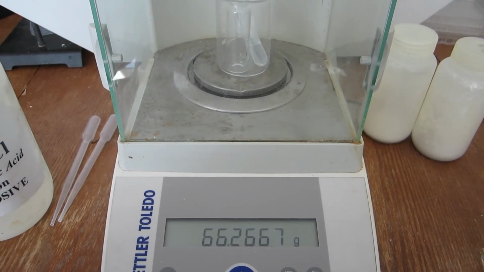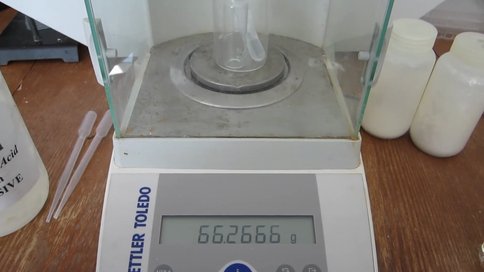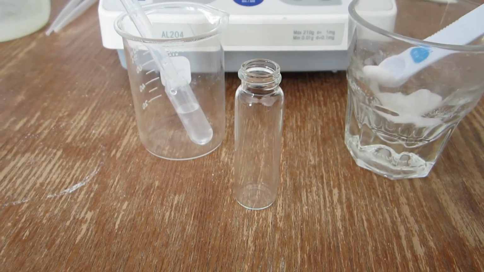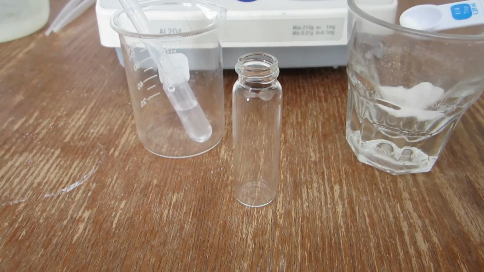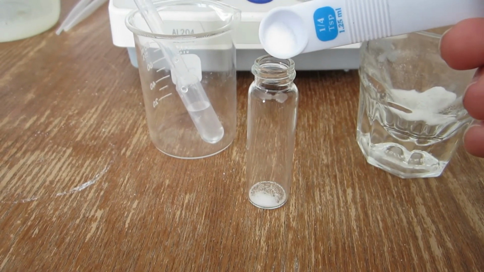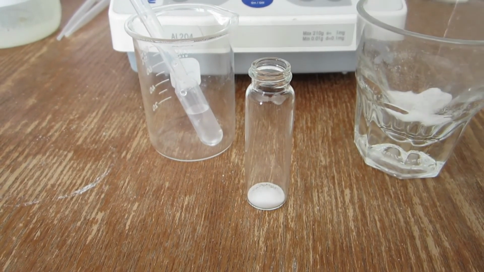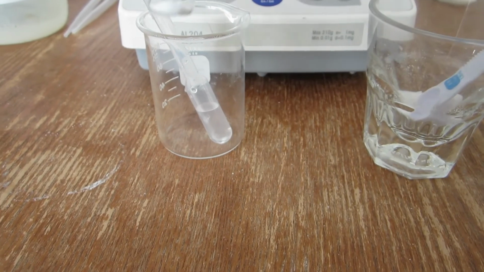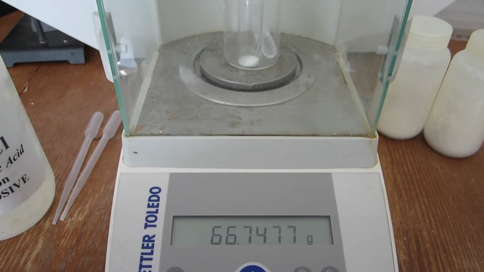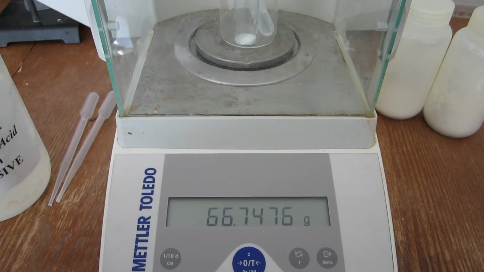For the second trial, the beginning mass of the empty vial, beaker, and acid can be seen here. As with the first trial, an approximately 1/2 gram sample of the carbonate is added to the vial. The combined mass is then recorded. The combined mass before the reaction can be seen here for trial 2.